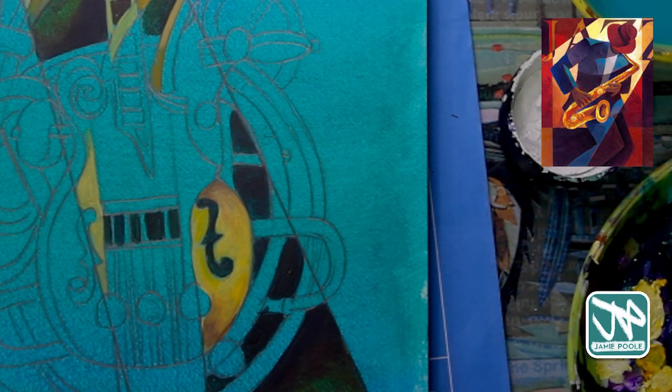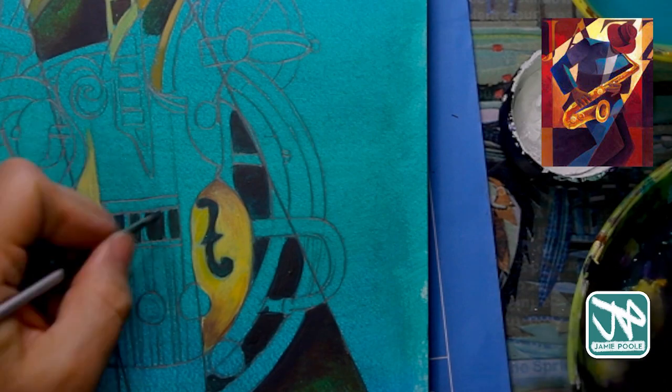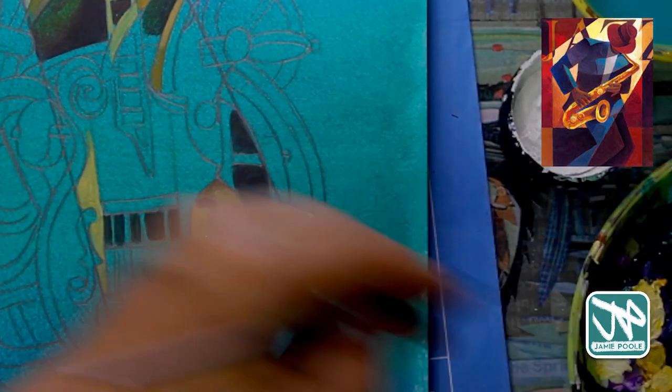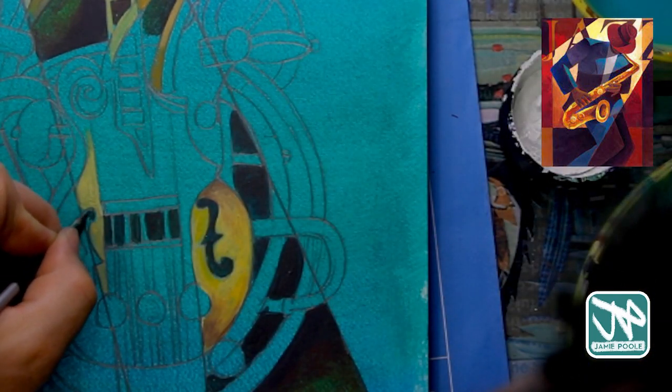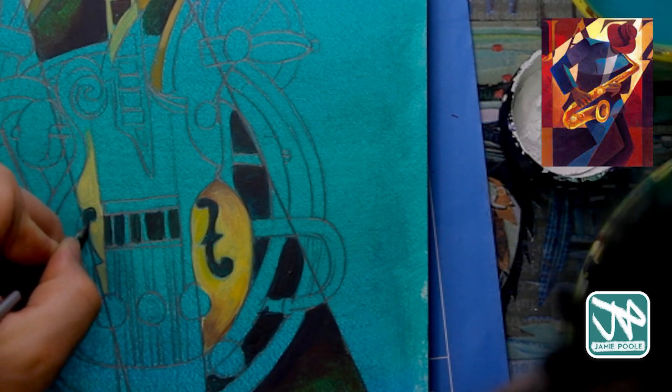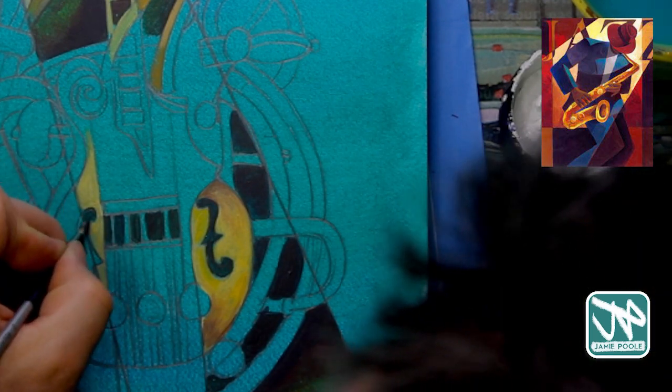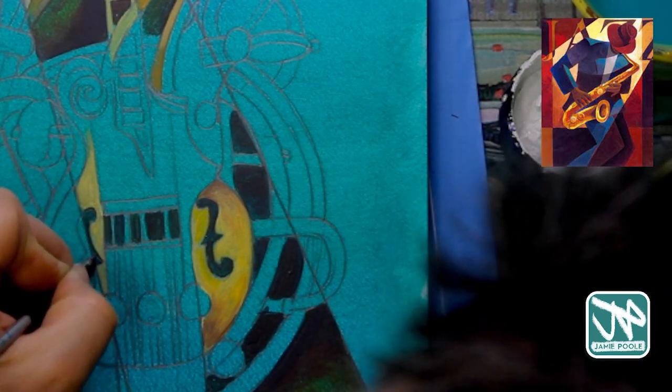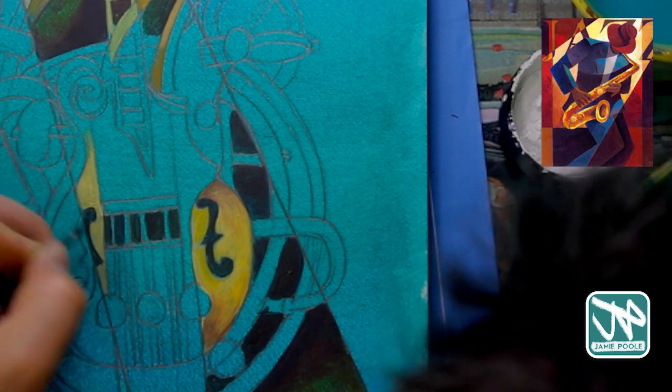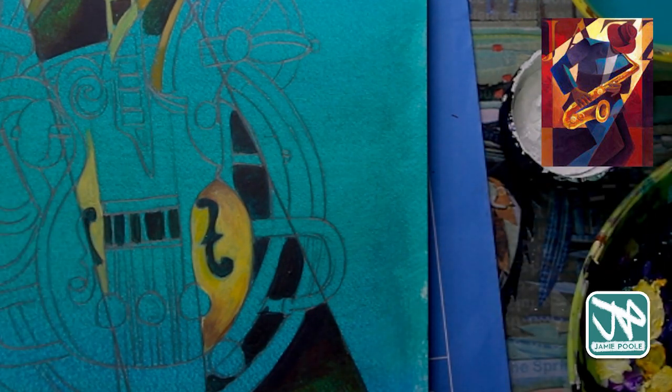So try it out, see how you get on with that. I think you'll find it works quite well. Just work on one little area at a time, and you should have some success with that. And once you get into the flow, it's really quite enjoyable, I find. Once you start relaxing and just enjoying playing with the colours, it works out quite well.